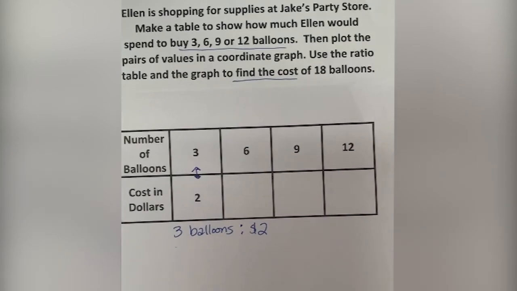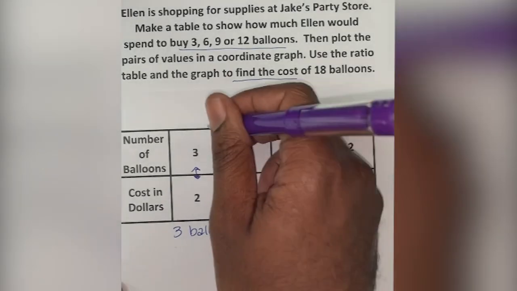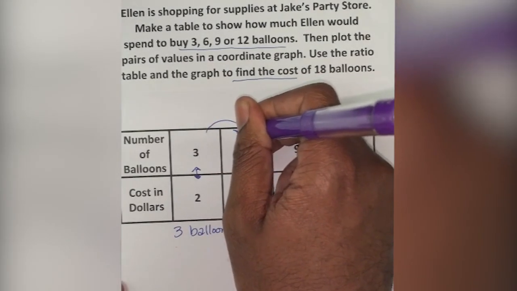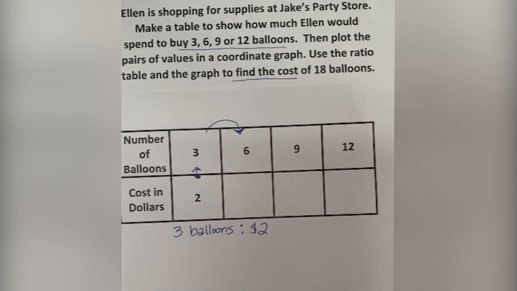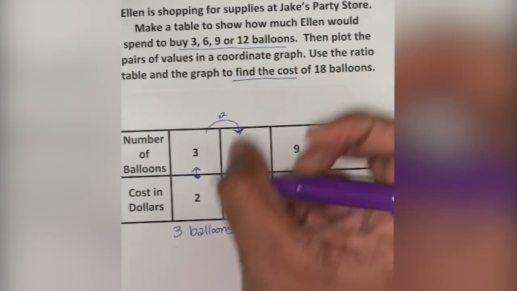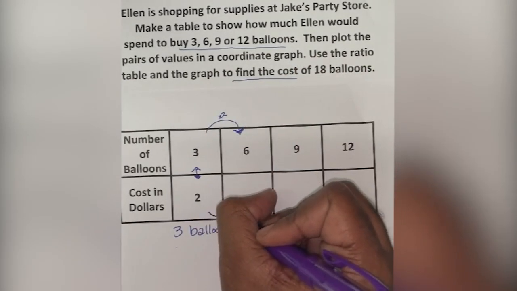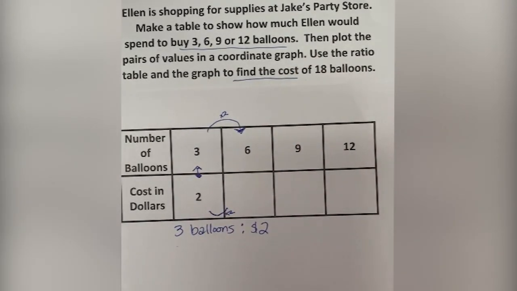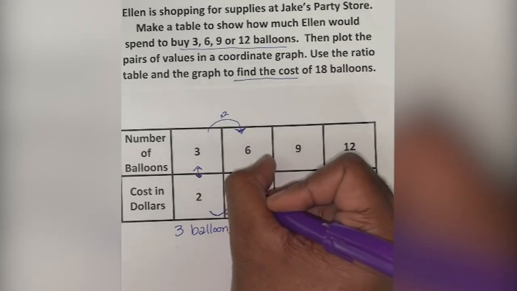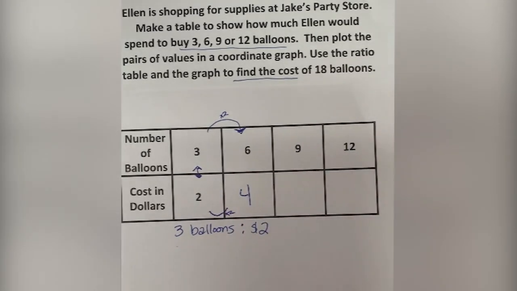How can we find the cost of 6 balloons now? Right, since we multiplied the number of balloons by 2 to get our new term, we also doubled the cost. So I'm going to multiply this term by 2. 2 times 2 is going to give me what? $4, which is good. Again, which means we're doubling the cost. Since we have worked with tables for a few days now, I will give you some time to complete the table for equivalent ratios.